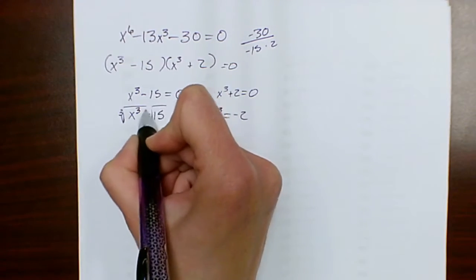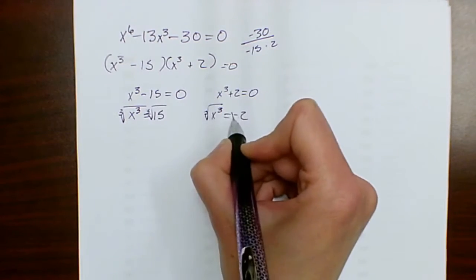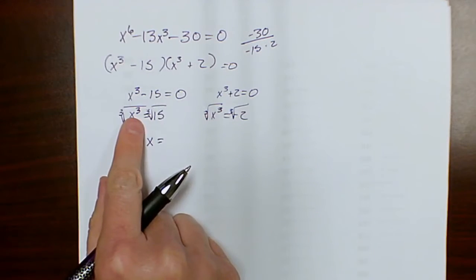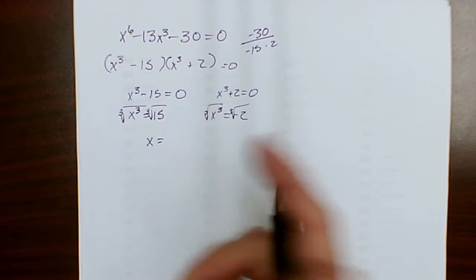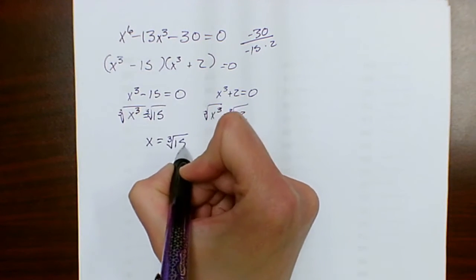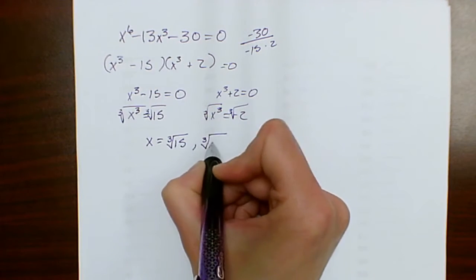Cube root both sides, and remember when you cube root, you don't need the plus or minus. That's only if your power is even when you need the plus or minus. So this will be cube root of 15 and cube root of negative 2.